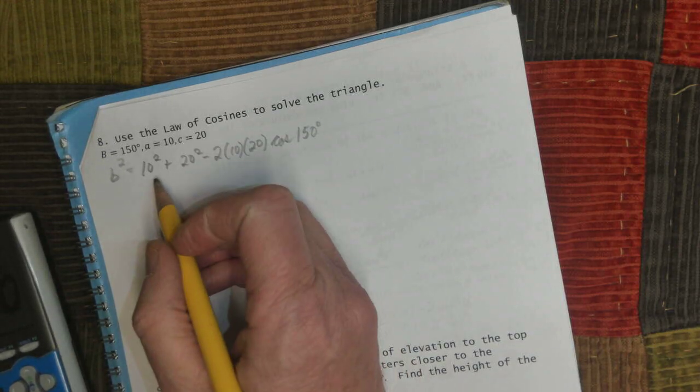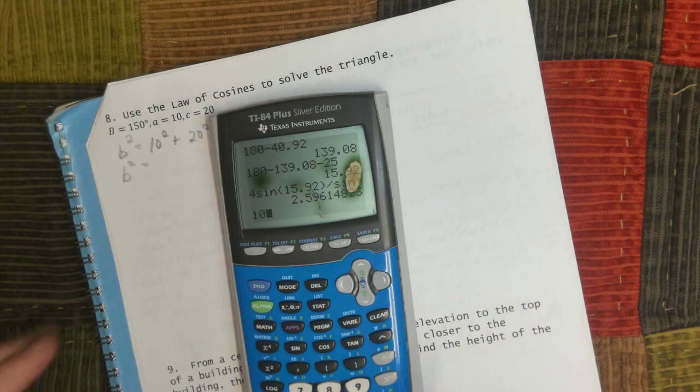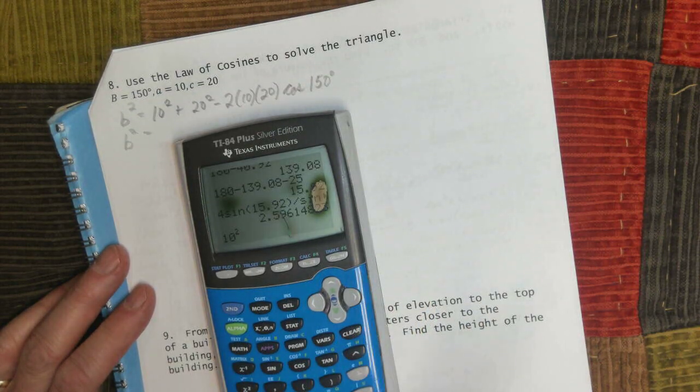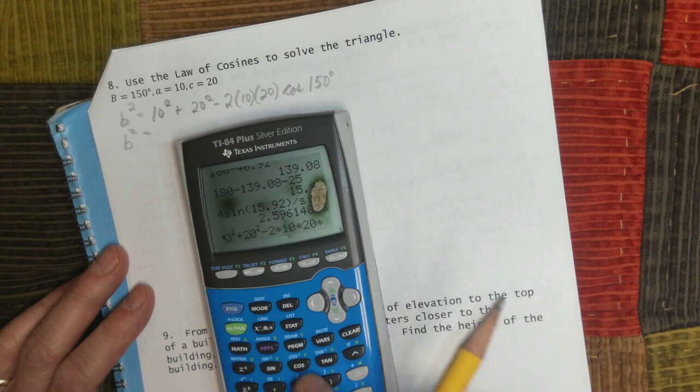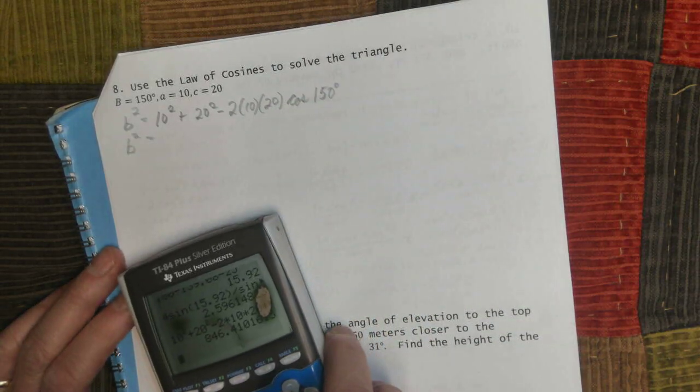What do we got here? We just have something to calculate here. Ten squared plus 20 squared minus 2 times 10 times 20 times cosine of 150 equals 846.